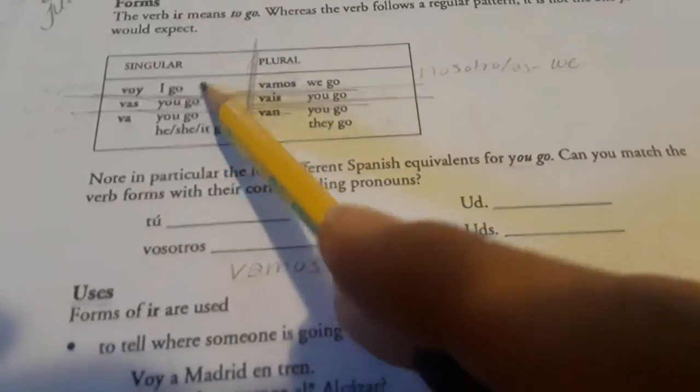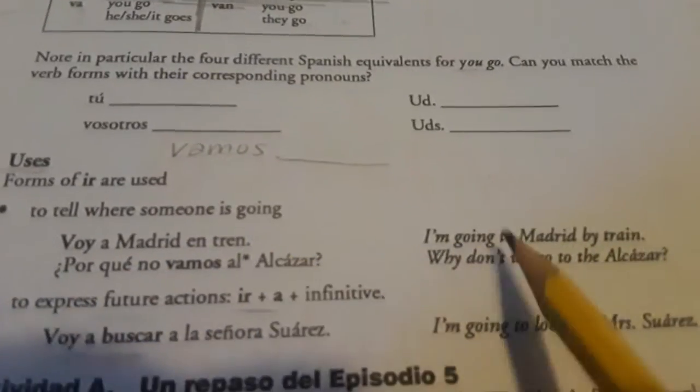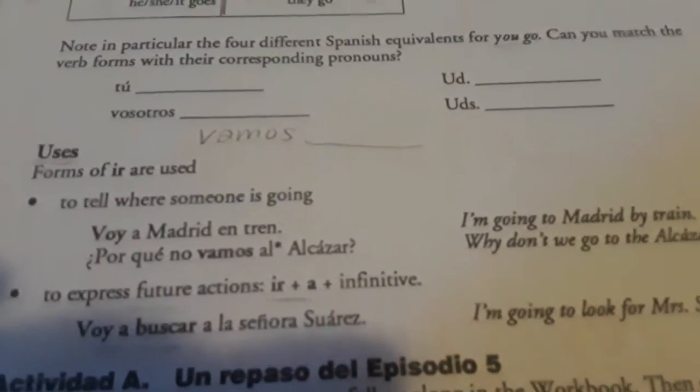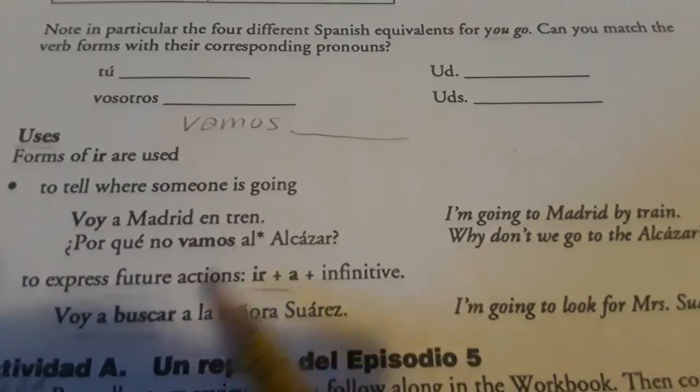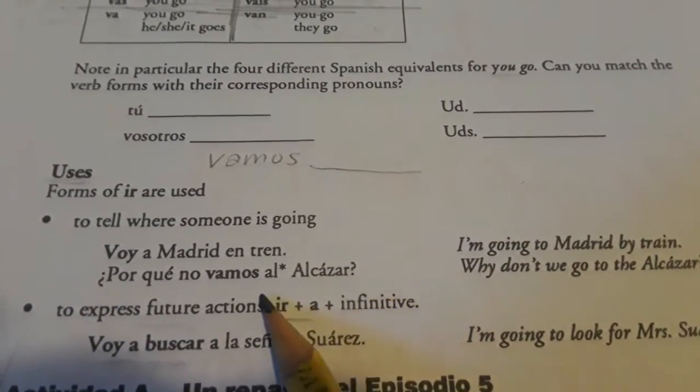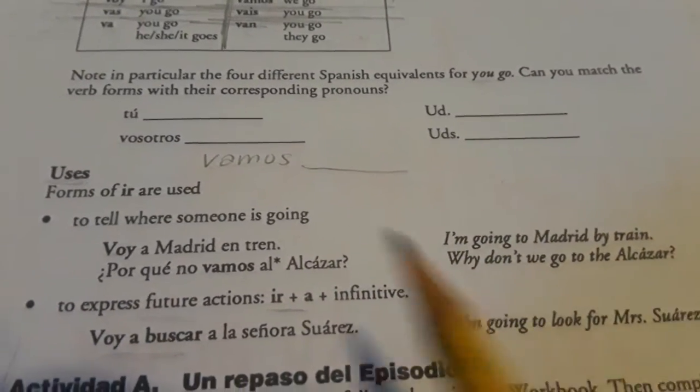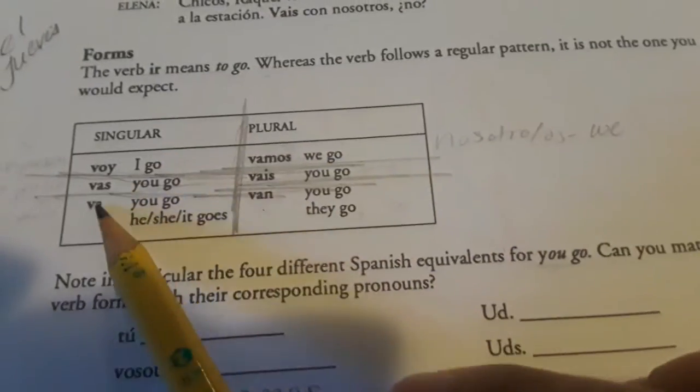That means I go a Madrid en tren. I'm going to Madrid by train. ¿Por qué no vamos? Why is this video like this? ¿Por qué no vamos al Alcázar? That means to the Alcázar. Why don't we go to the Alcázar? Vamos. Where's that at? Blah, blah, blah.